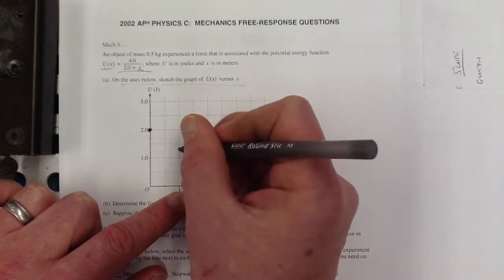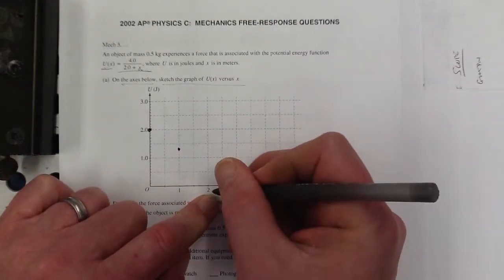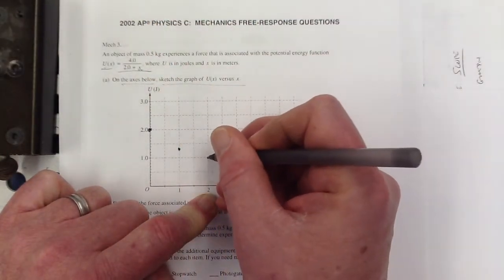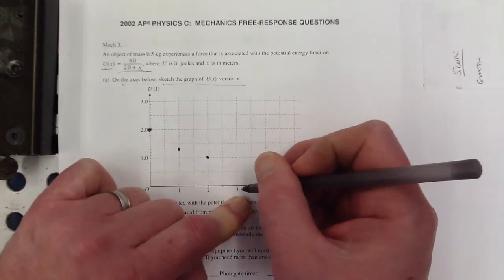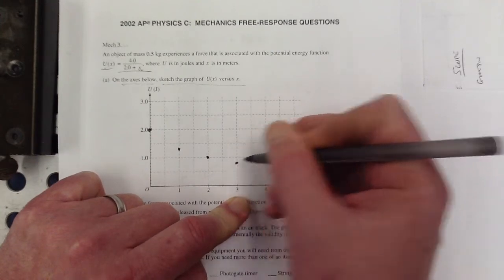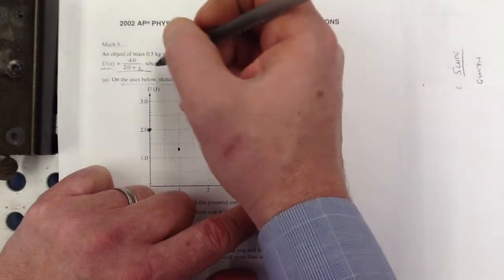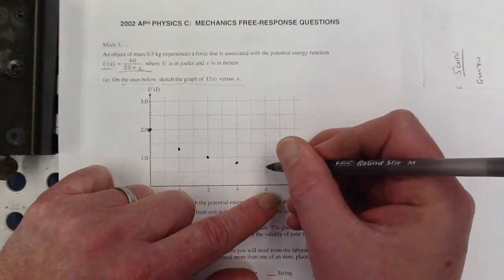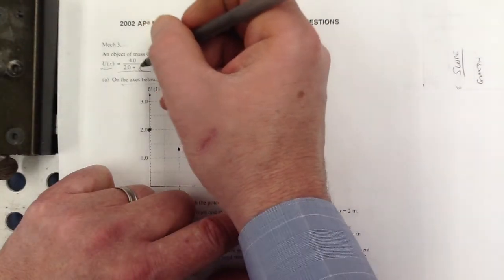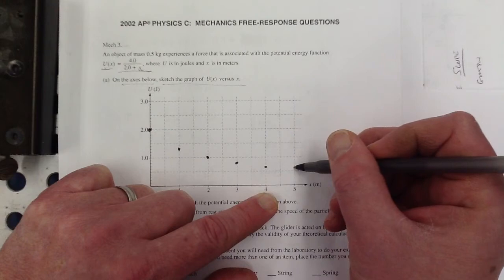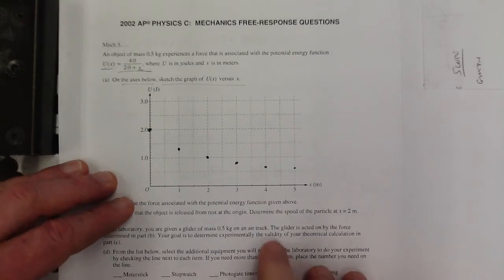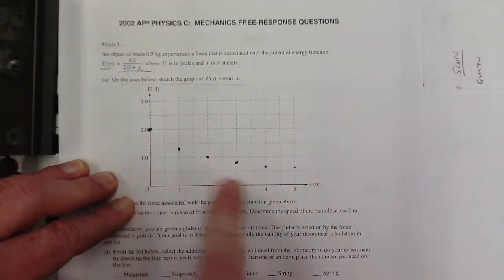When in doubt, just make your point bigger, so it's got to cover up the right value. When x is 2, this is 1. When x is 3, it's 4/5, which is 0.8. When x is 4, that's 2/3. And when x is 5, it's 4/7, which is, I don't know, probably about there. Okay? And they want you to sketch the graph of this, so not just the points.